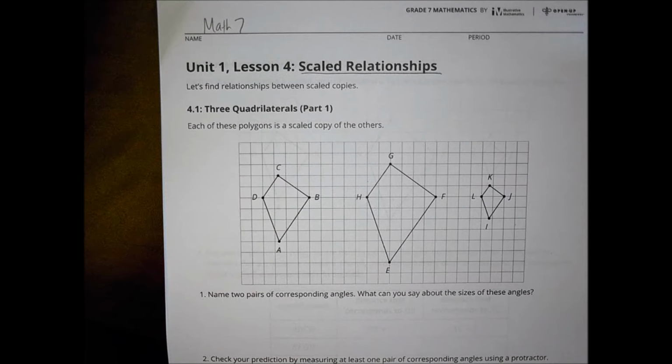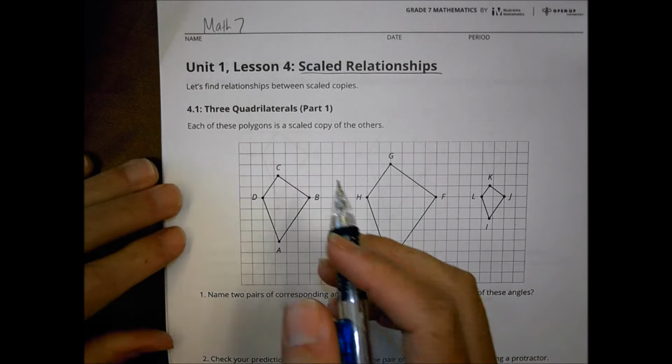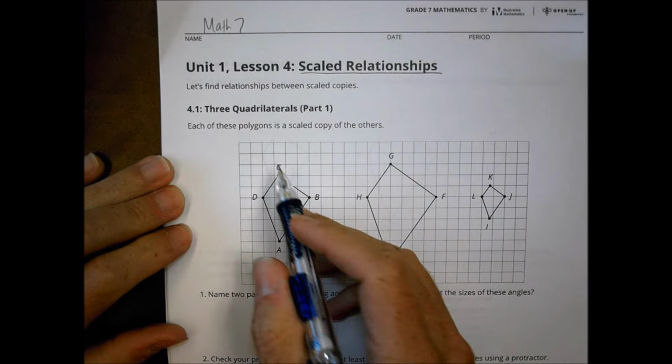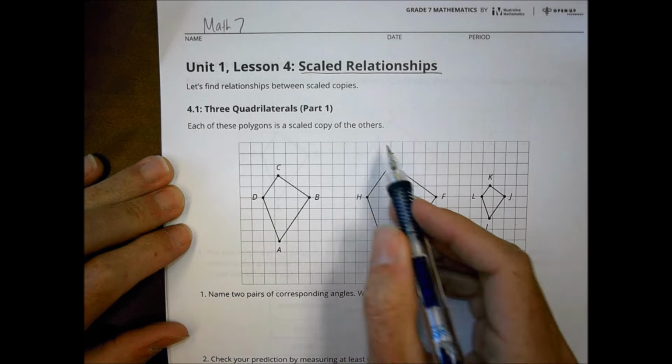And so we're going to continue our study looking at various shapes and comparing their lengths and their angles to see if these are scaled copies of one another. We began today's lesson looking at 3 different quadrilaterals, and it said each of these polygons is a scaled copy of the others.